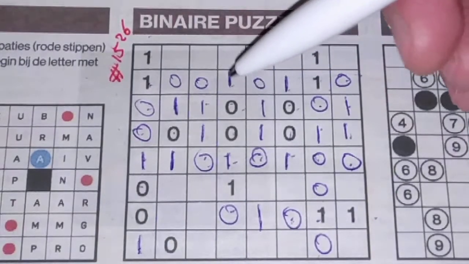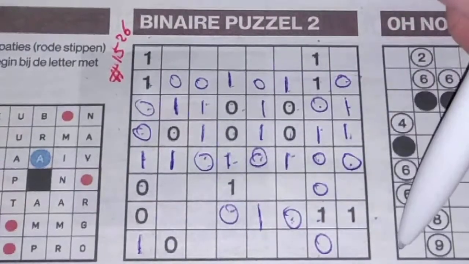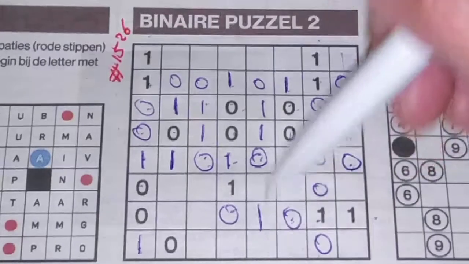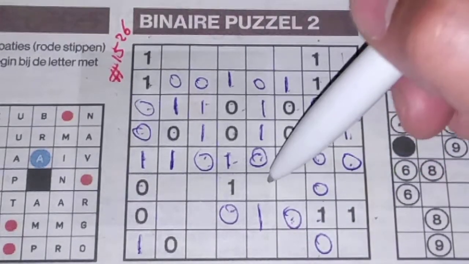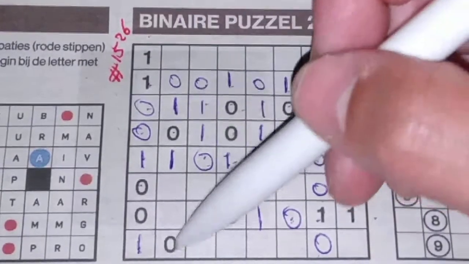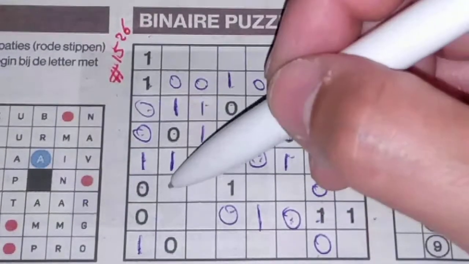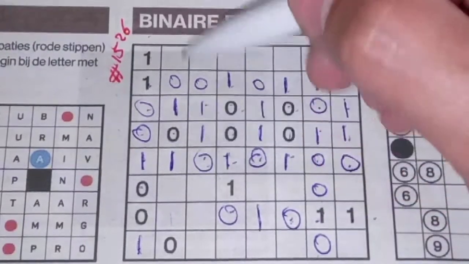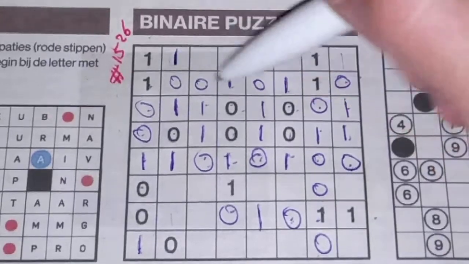Let me scan. Three O's. If I place the 4th one here, then we have 3 ones in a row in this column. Not allowed. So this cannot be an O. This should be a 1.